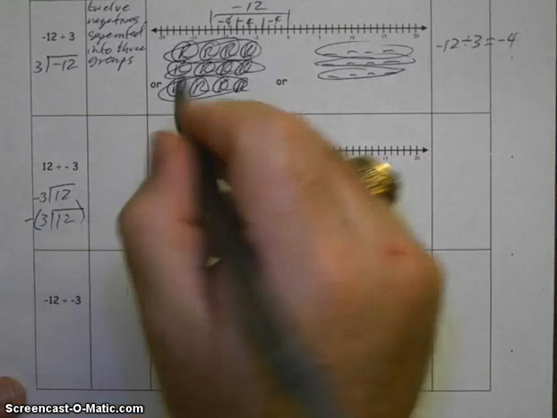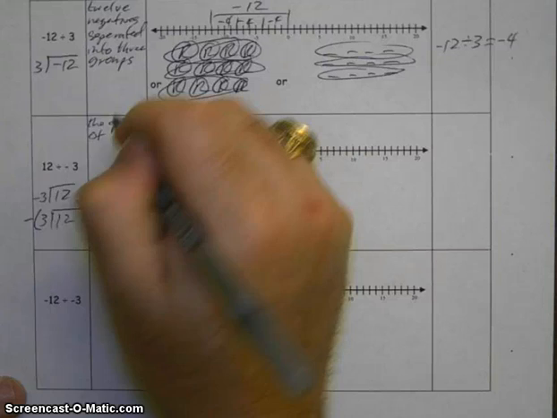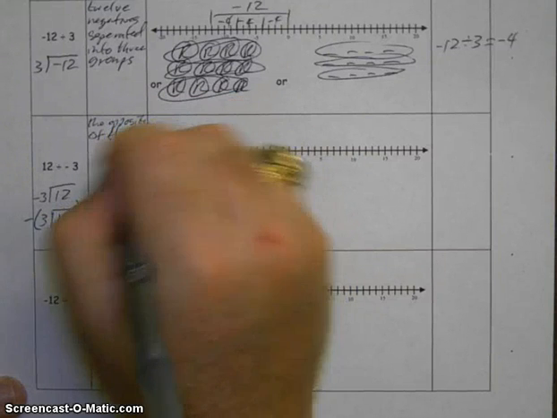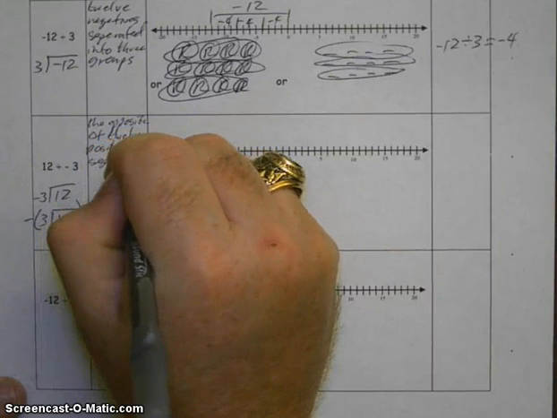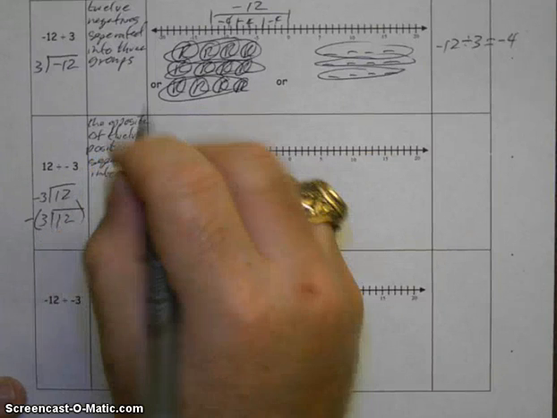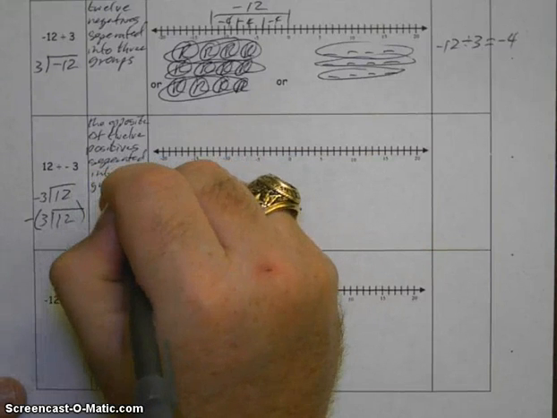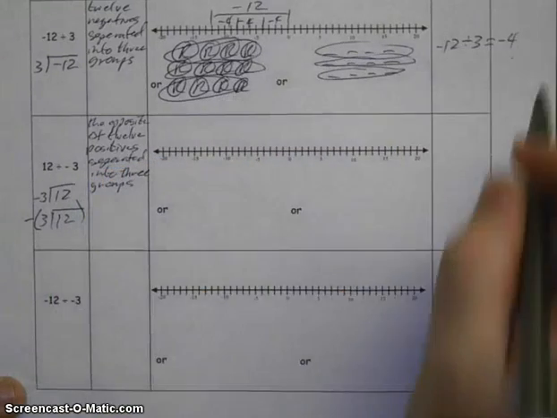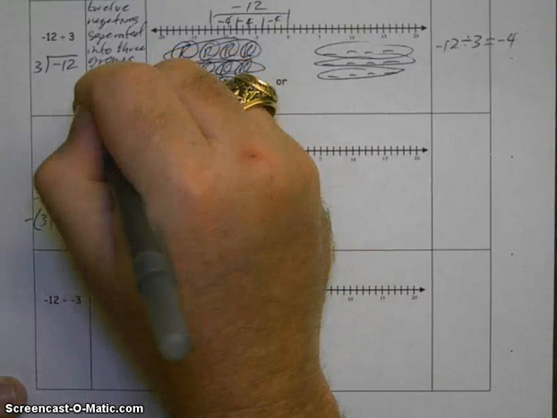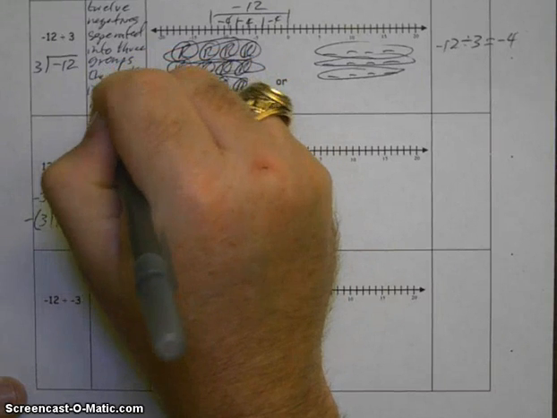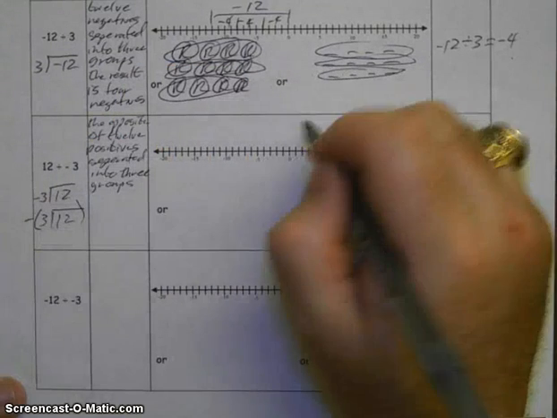So in words, we're going to think the opposite of 12 positives separated into 3 groups. I forgot the result on the second one is 4 negatives. Remember, we're doing the opposite of 12 divided into 3 groups.